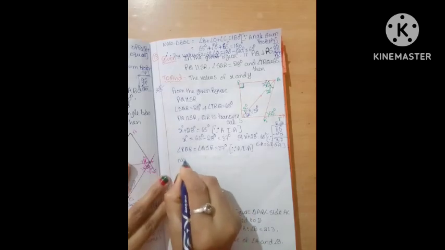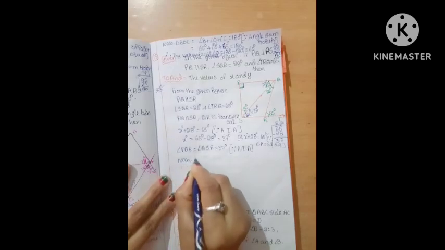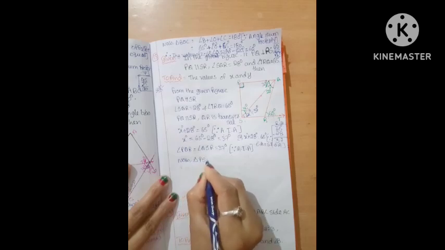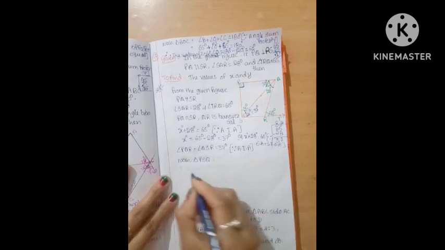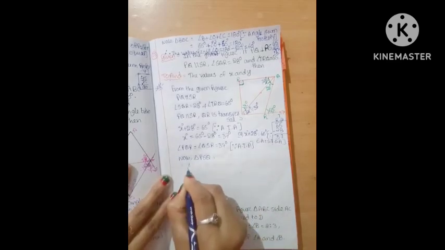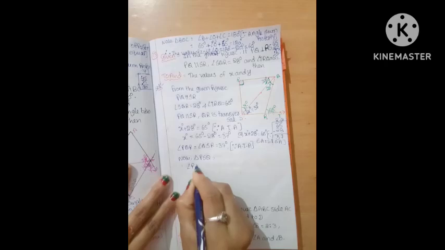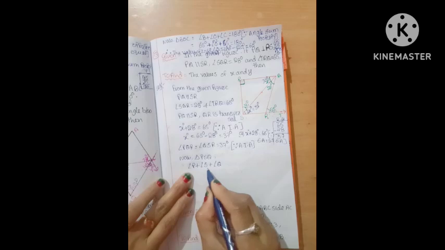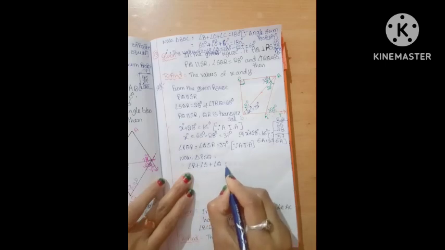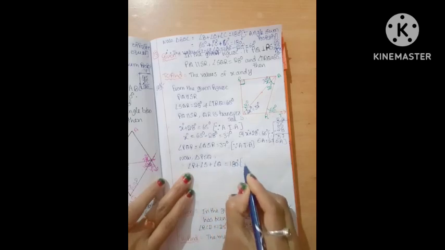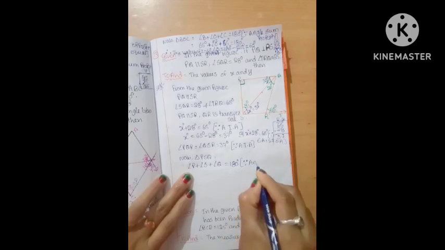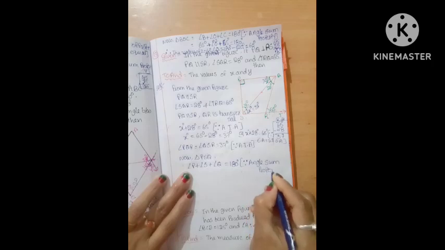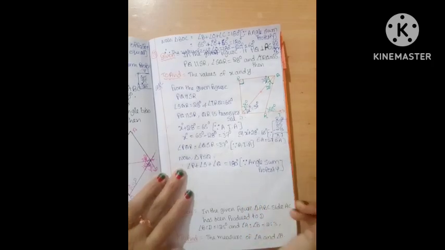Now, which triangle? Triangle PSQ. We know the property: the sum of the three interior angles. Which angles? Angle P plus angle S plus angle Q is equal to 180 degrees. Why is it equal to 180 degrees? What property are we using here? It is the angle sum property.